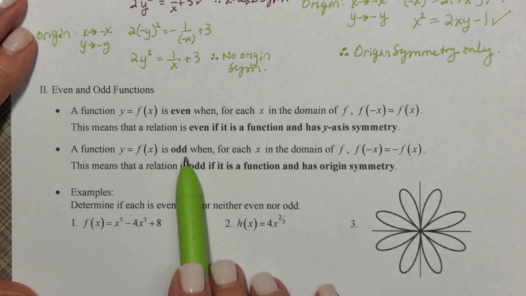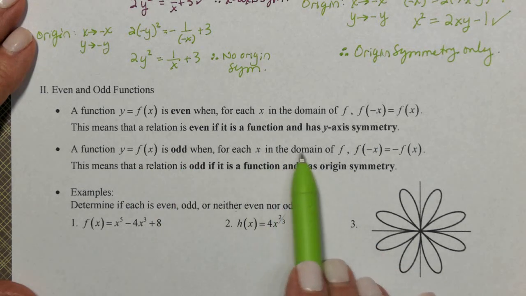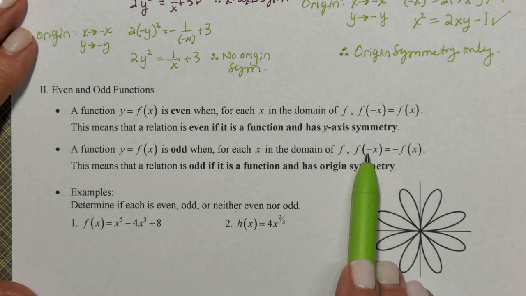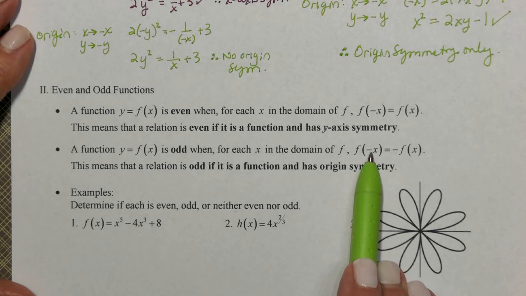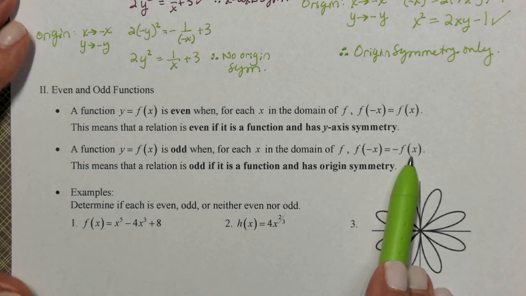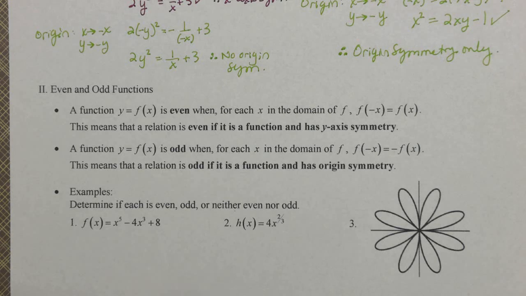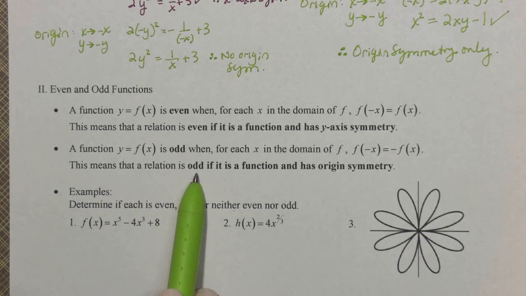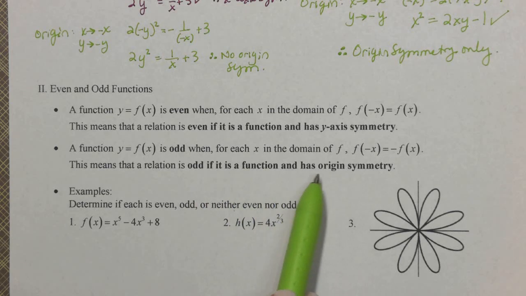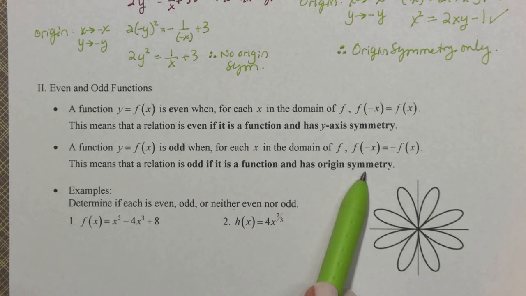A function is odd if, when you replace x with negative x, you get negative y. Negative x gives you a negative y. So that is our origin symmetry. A relation is odd if it is a function and has origin symmetry.